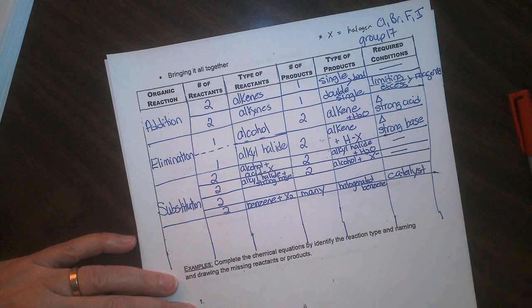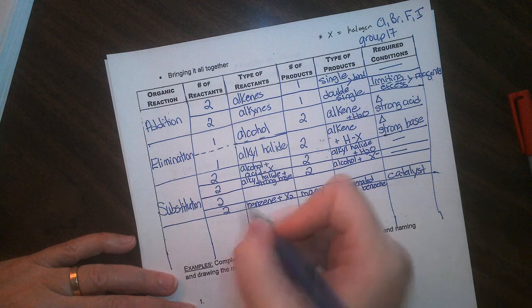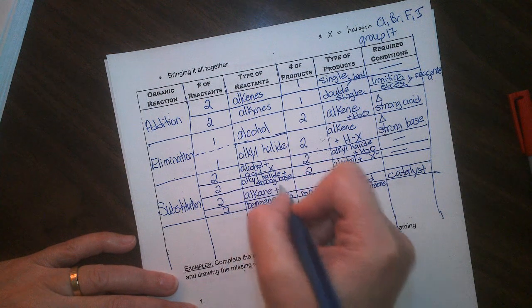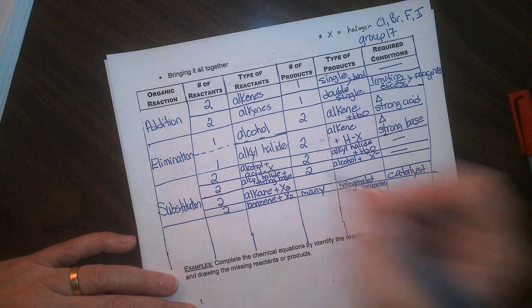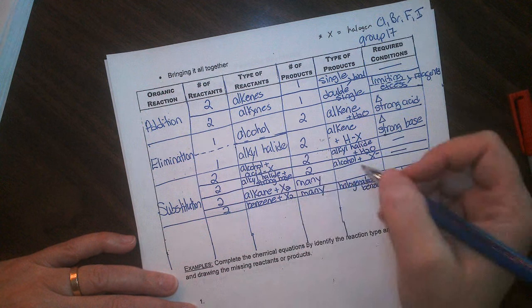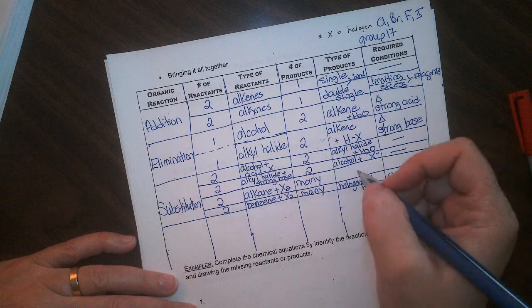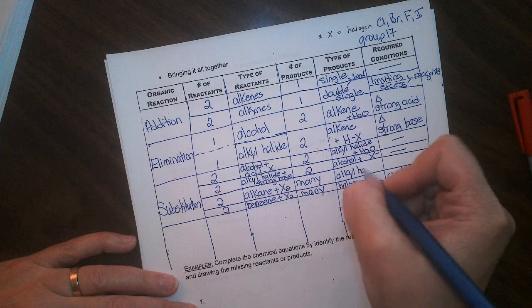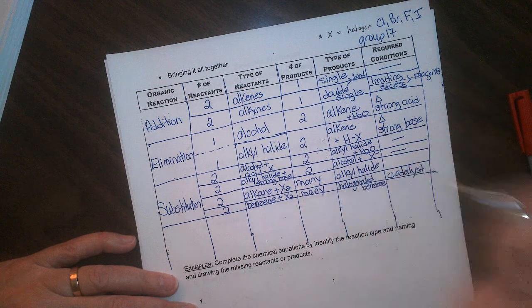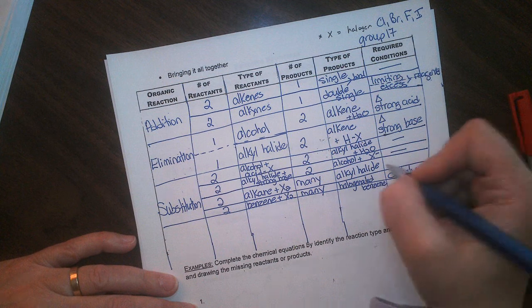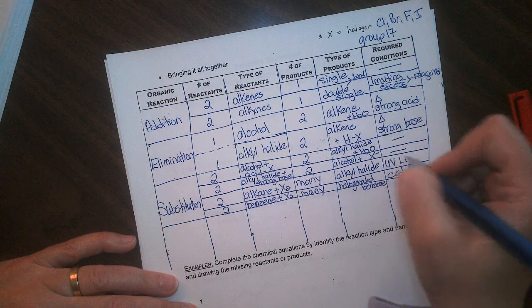What's the other one? If it's not a benzene that's stable, the other one is an alkane. And again, we can get many. And what are we going to get? And what does it need? UV light. This is where you need the UV light, Declan.